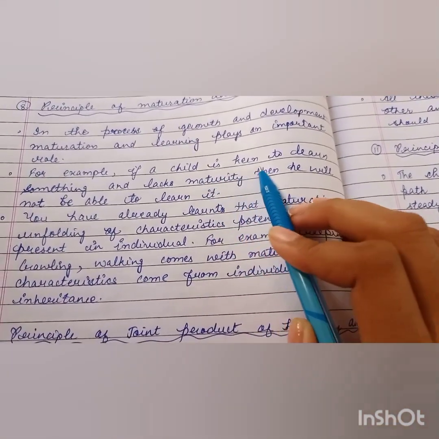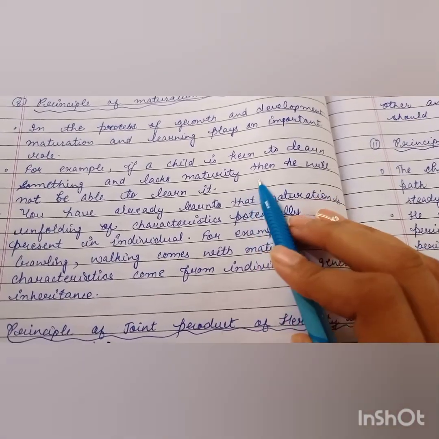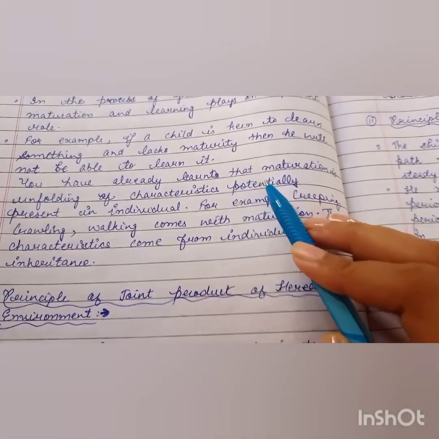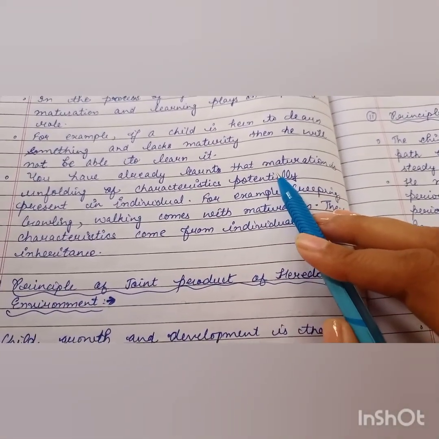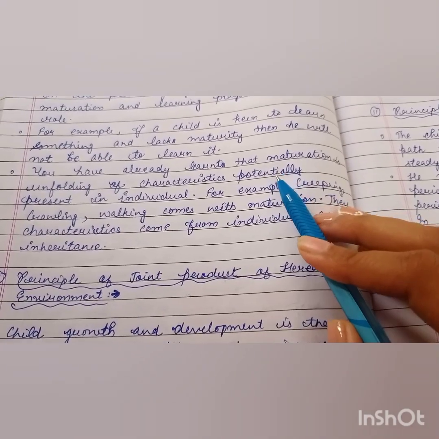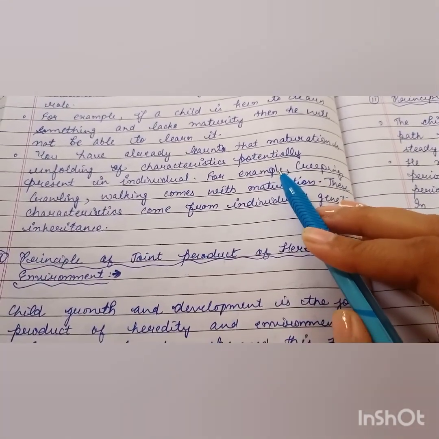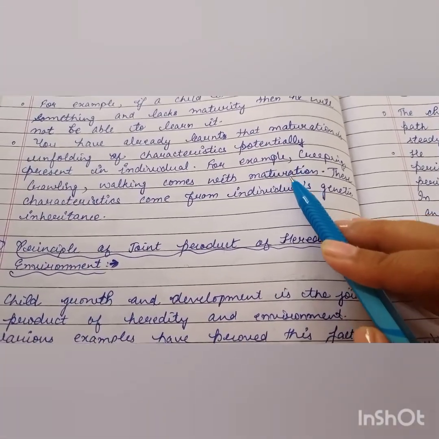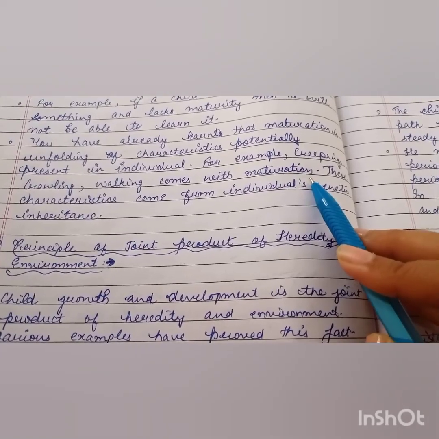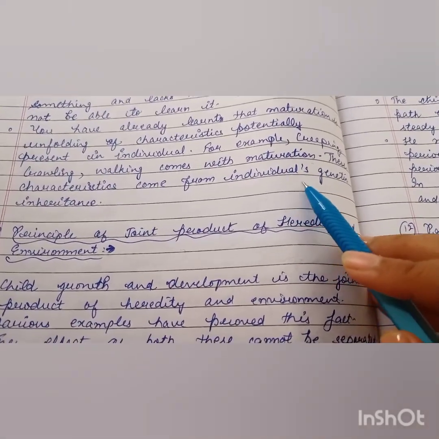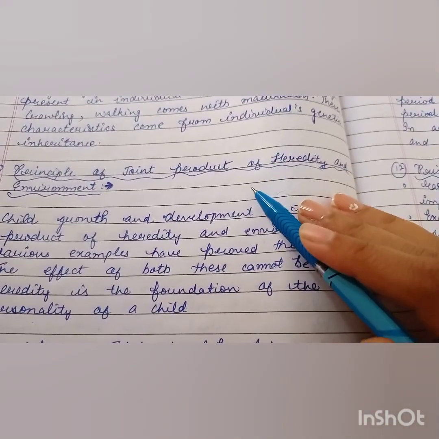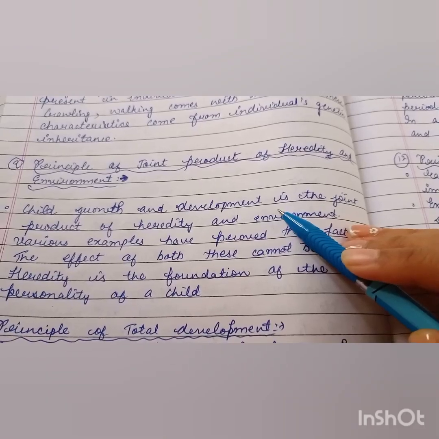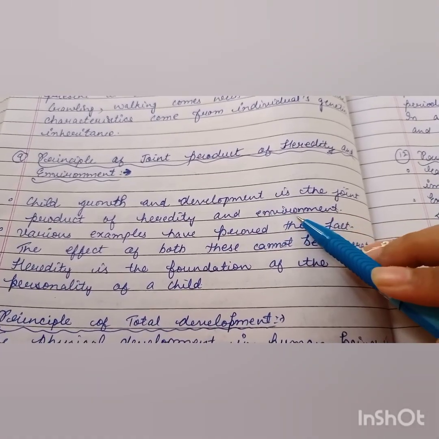For example, if a child is keen to learn something but lacks maturity, then he will not be able to learn it. You have already learned that maturation is the unfolding of characteristics potentially present in the individual. For example, creeping, crawling, and walking come with maturation. These characteristics come from individual genetics. Principle of joint product of heredity and environment. Child growth and development is the joint product of heredity and environment.